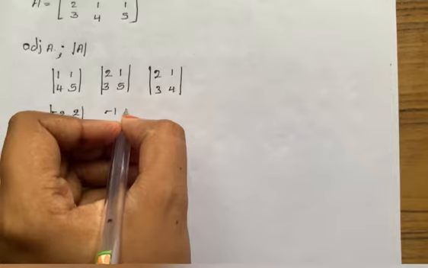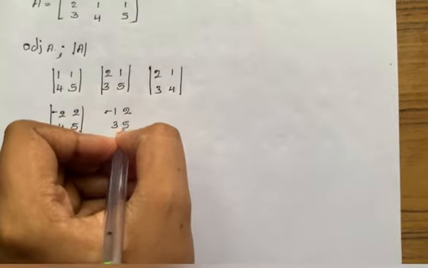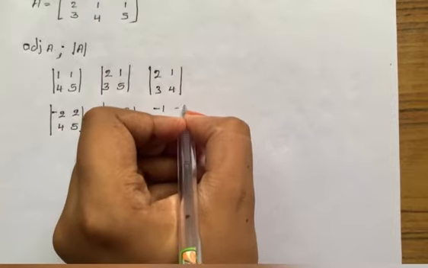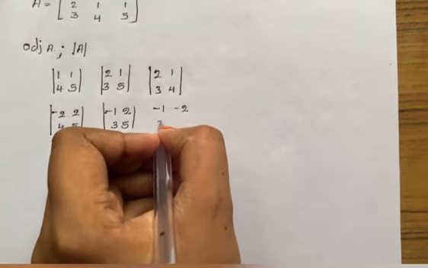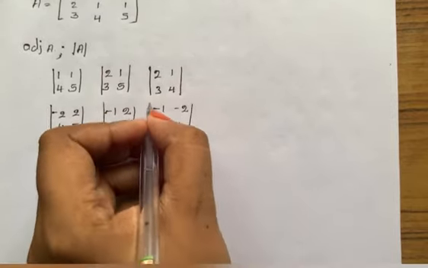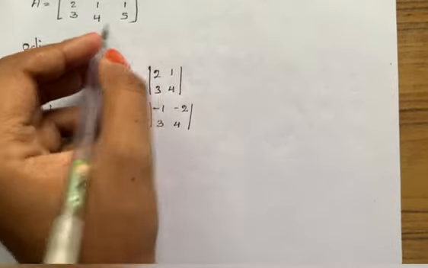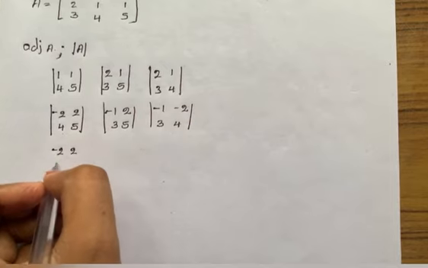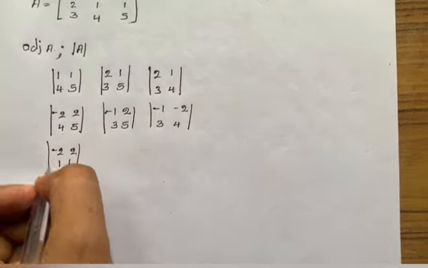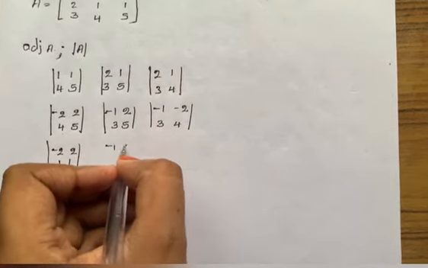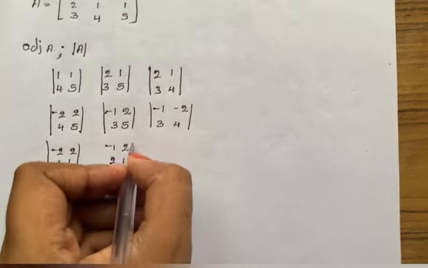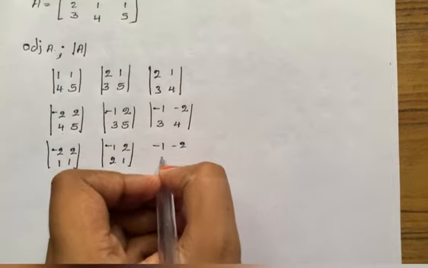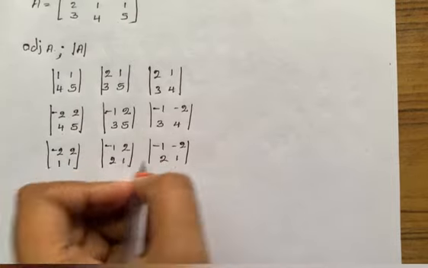For 1 it is minus 1, 2, 3 and 5. For 1 that is minus 1, minus 2, 3 and 4. Okay, for 3 I'm going to write the last row: that is minus 2, minus 2, 2, 1, 1. And for 4 is minus 1, 2, 2, 1. And for 5 is minus 1, minus 2, 2 and 1.